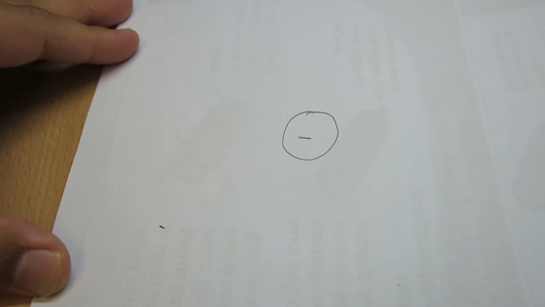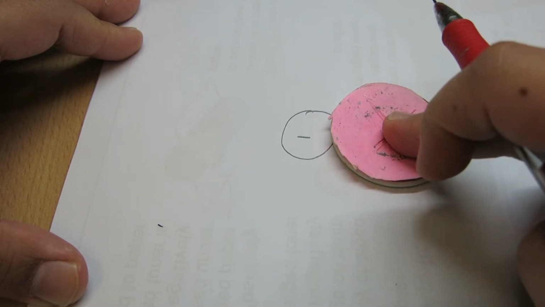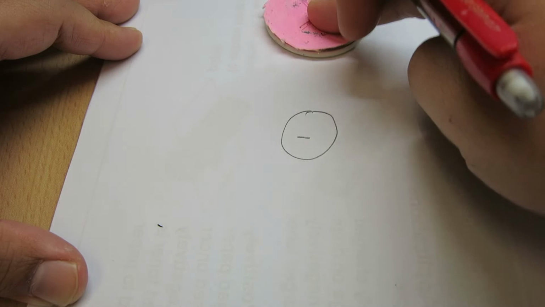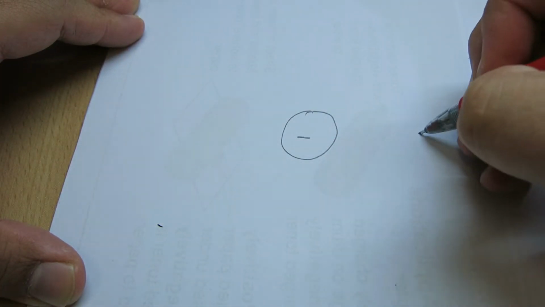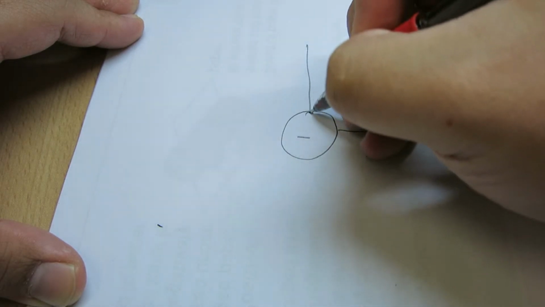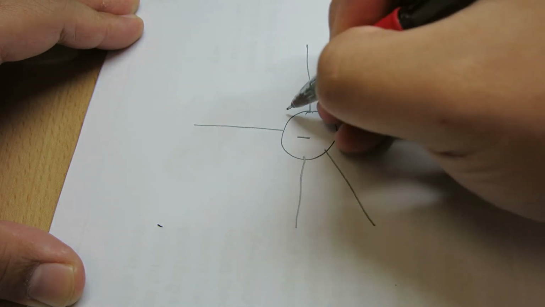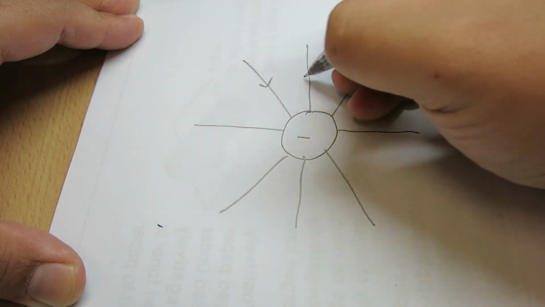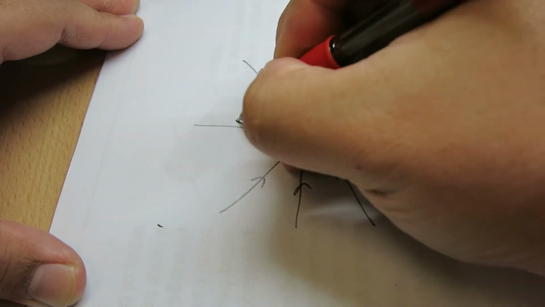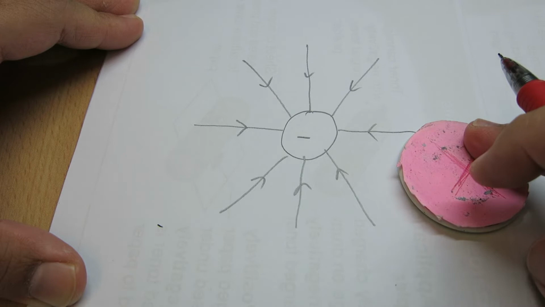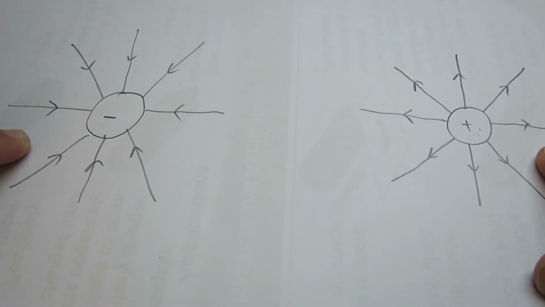What happens if I have a negative charge then? If I place a positive charge here, it will be attracted, because unlike charges attract. I place it here, it will be attracted. I place it here, it will be attracted. So again, very simple, you just draw all the arrows pointing inwards, because that's the direction of the force that is felt on a positive charge. Now you need to remember these two, positive and negative.